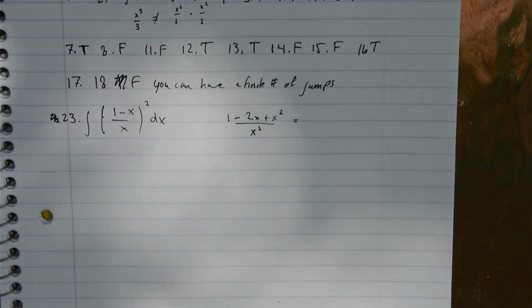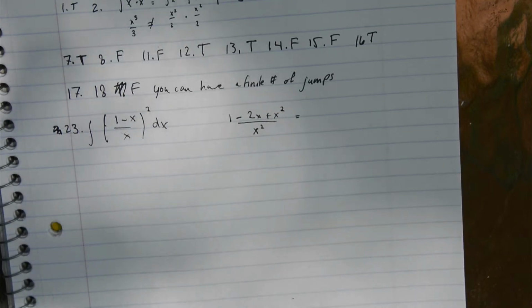Oh, okay. Wait, let's plot this function. Let's see, what does this look like? 1 minus x divided by x squared. Pretty weird function.